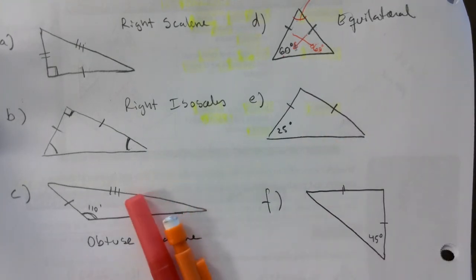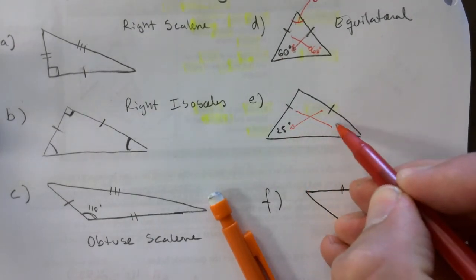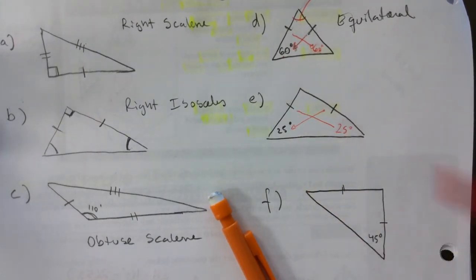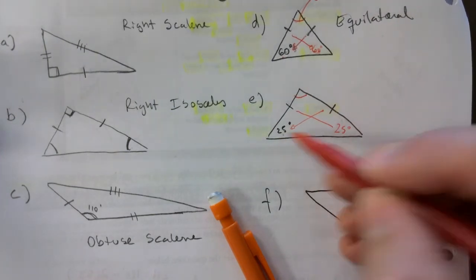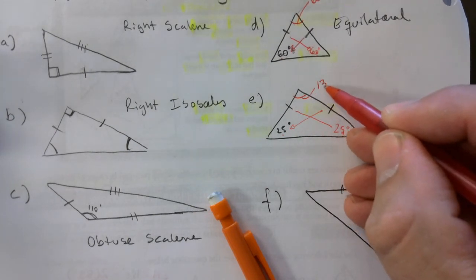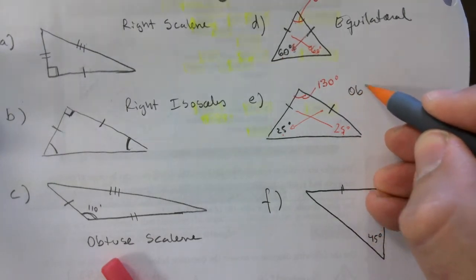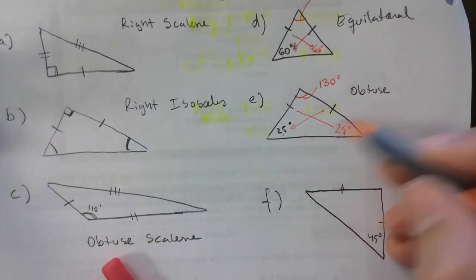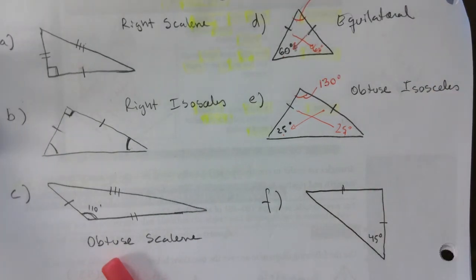And on this one, we have our same scenario. This is 25, therefore this is 25. And so you need to make sure you get that third angle. So if this is 25 and 25, that's 50. That means that this has to be 130. So this is actually an obtuse isosceles. Okay? Obtuse isosceles is what that is.